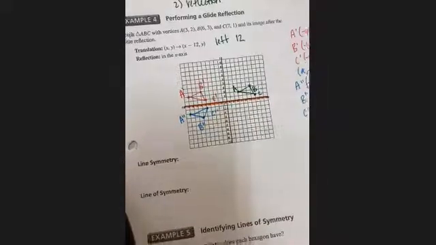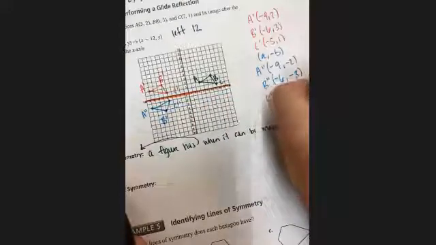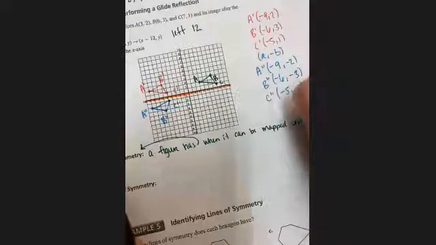Okay, so then line symmetry is a figure has line symmetry when it can be mapped onto itself by a reflection in a line. Okay, the line of symmetry then is that line of reflection.